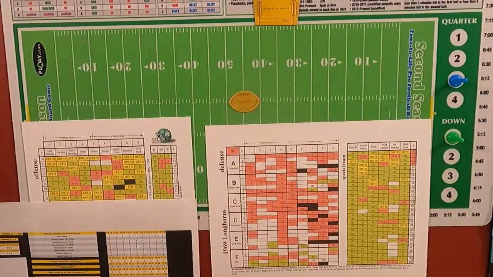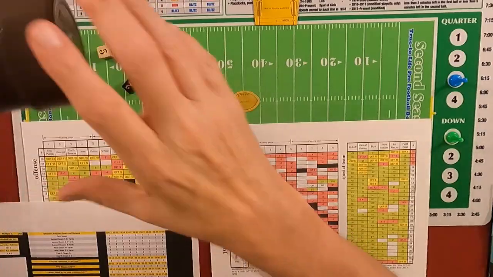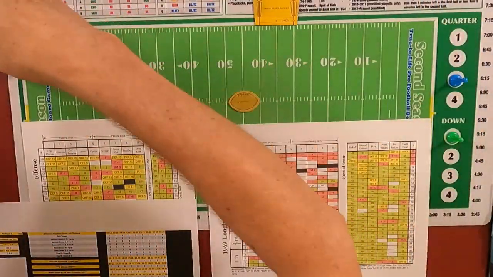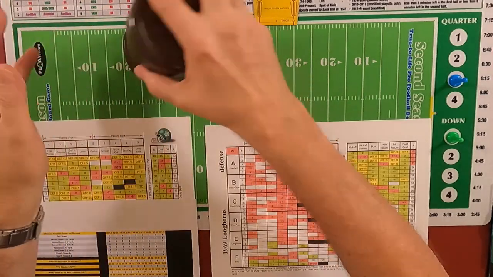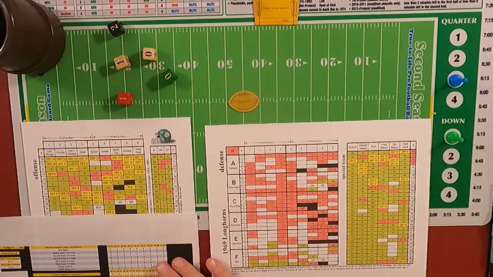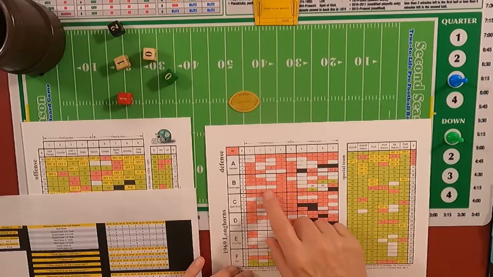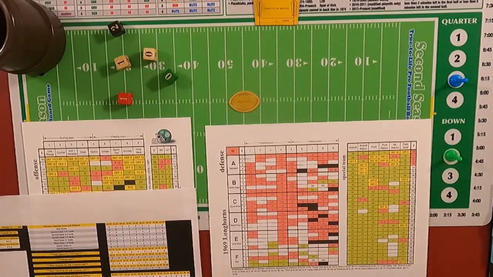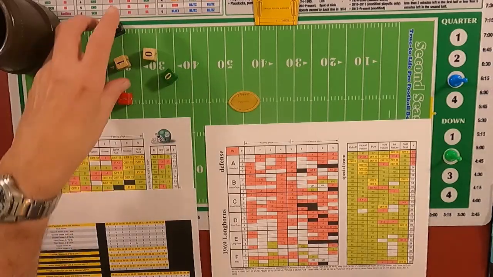All right, we're going short wide. He's going 25. Sprint out. 21 on the sprint out is incomplete. I have a 1. Short wide would have been -4. Second down. Okay.